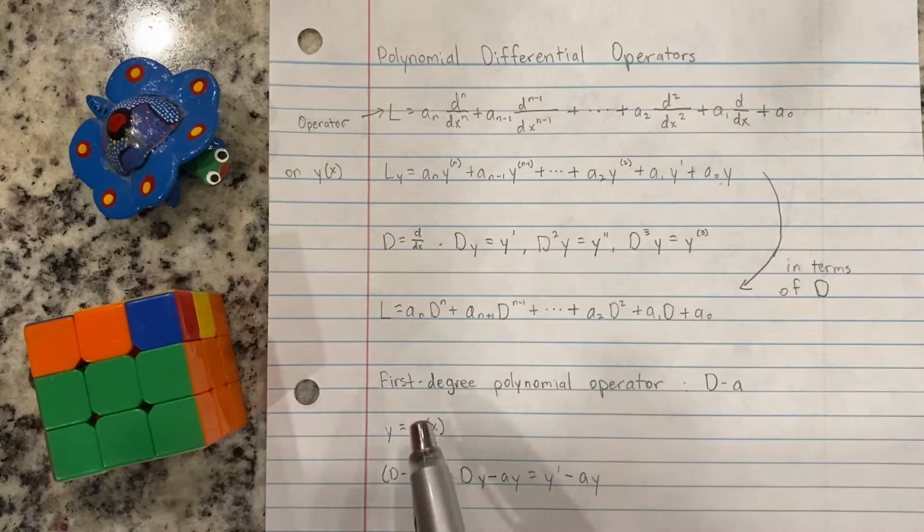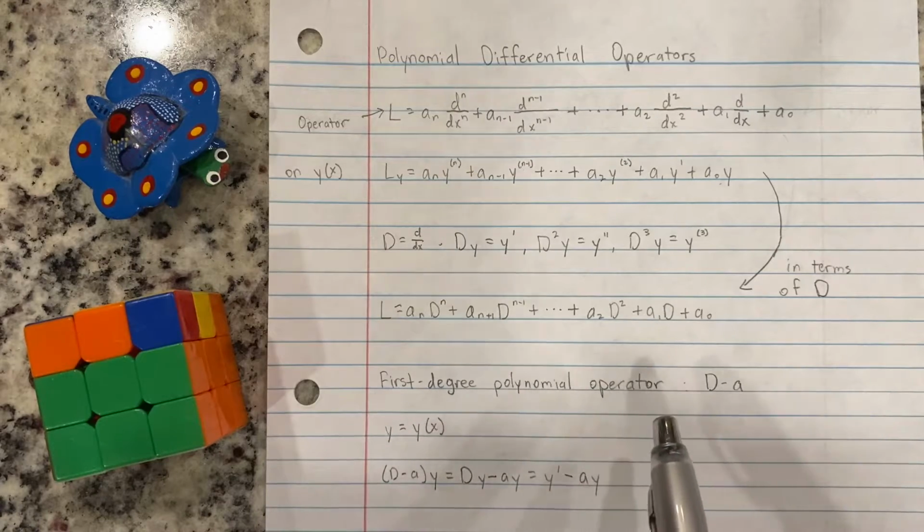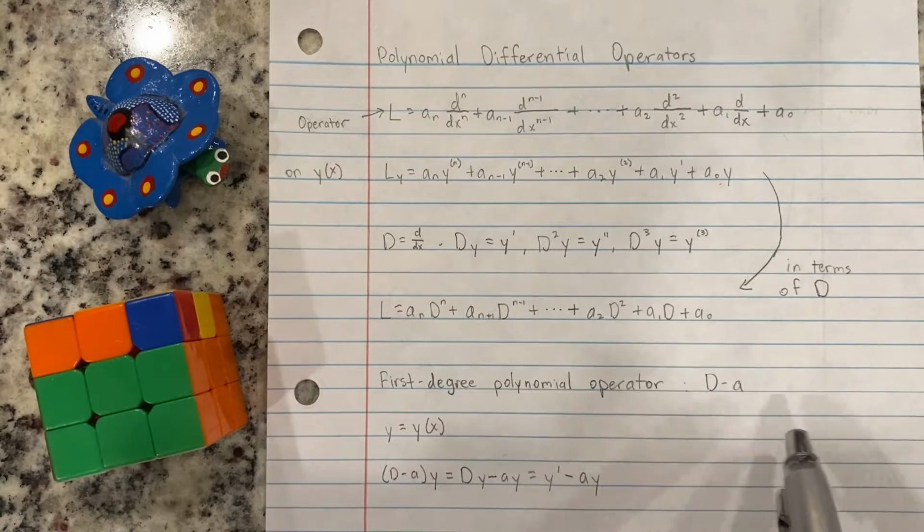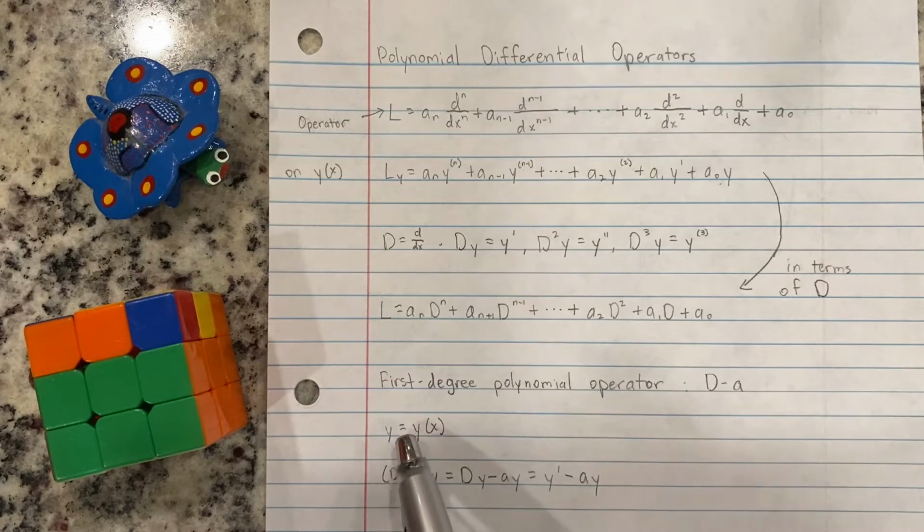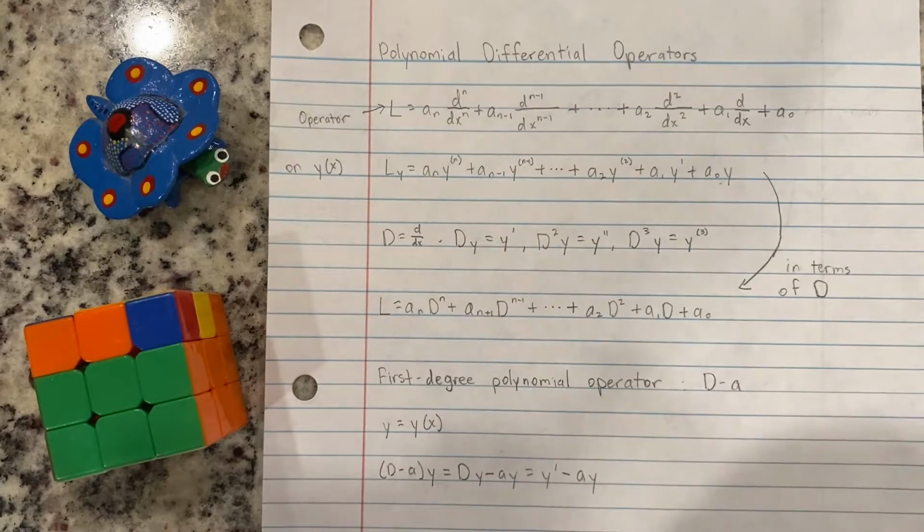Another example would be a first degree polynomial operator, which is D minus a, and operates on y equals y of x. And that gives us, in parentheses, the quantity D minus a applied to y, which simplifies to this.